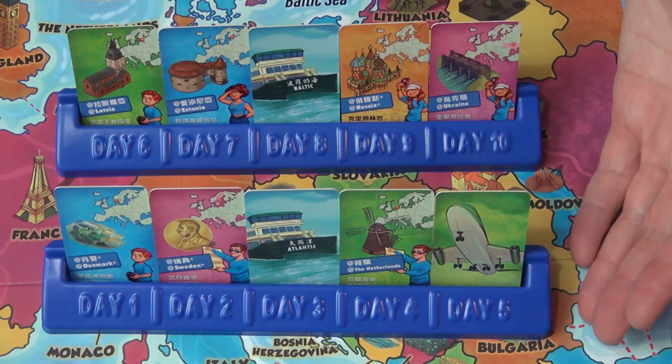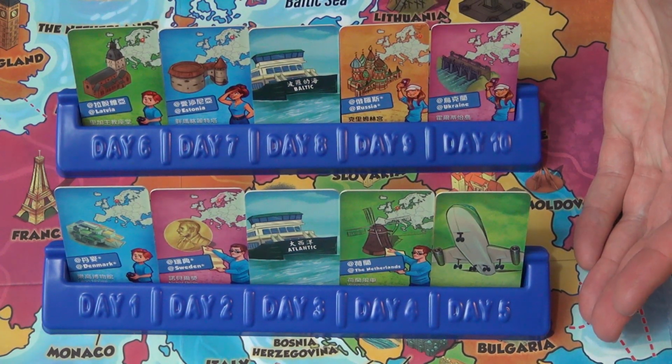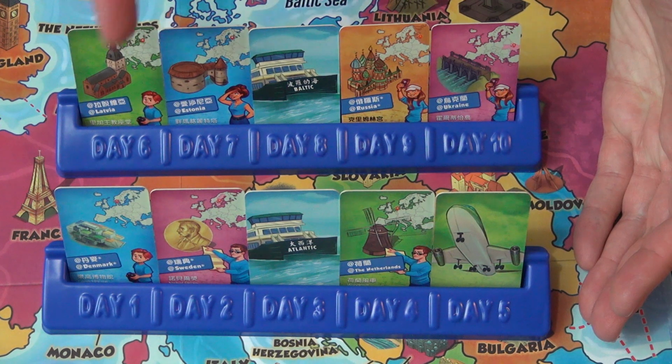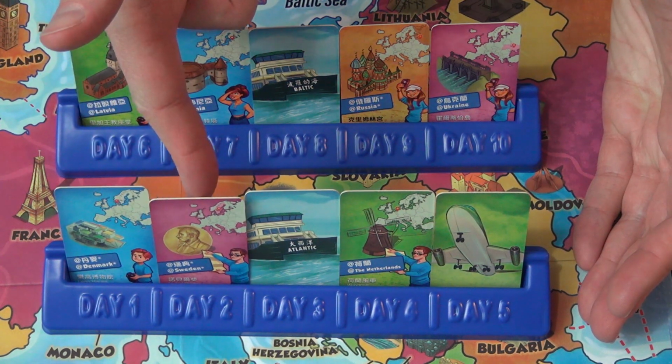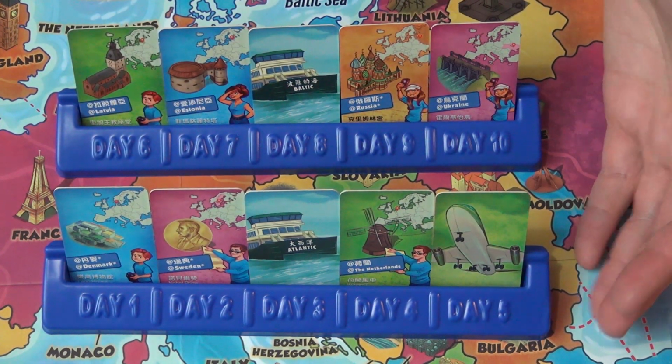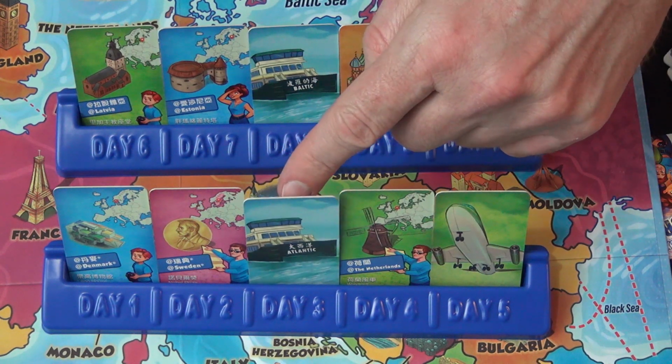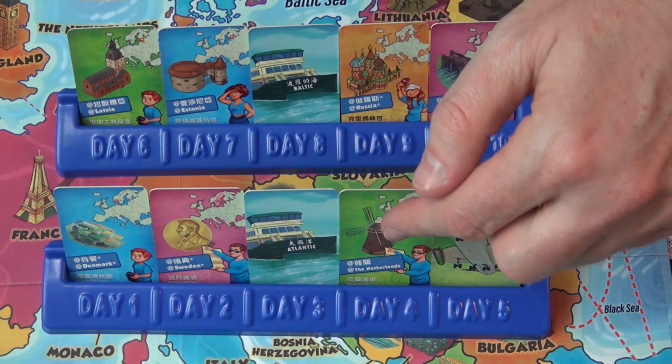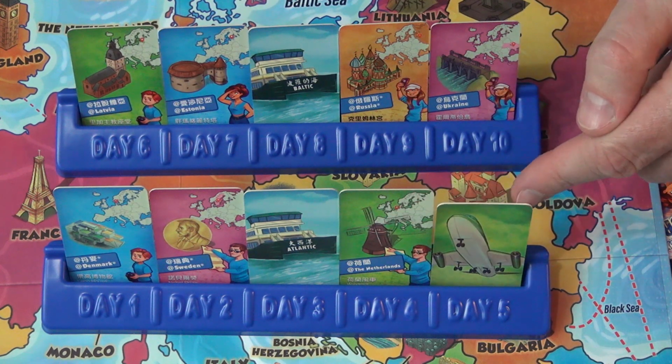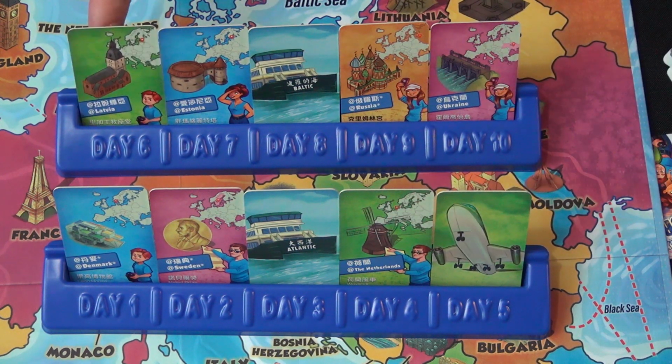Here's an example of a completed tour, one of thousands that you can make with the cards in the game. In this case, we start in Denmark. We go to Sweden because they are adjacent to one another. You get on a boat in the Atlantic. You go to the Netherlands, which is a green country. You take a green plane. You go to Latvia. You walk across to Estonia.